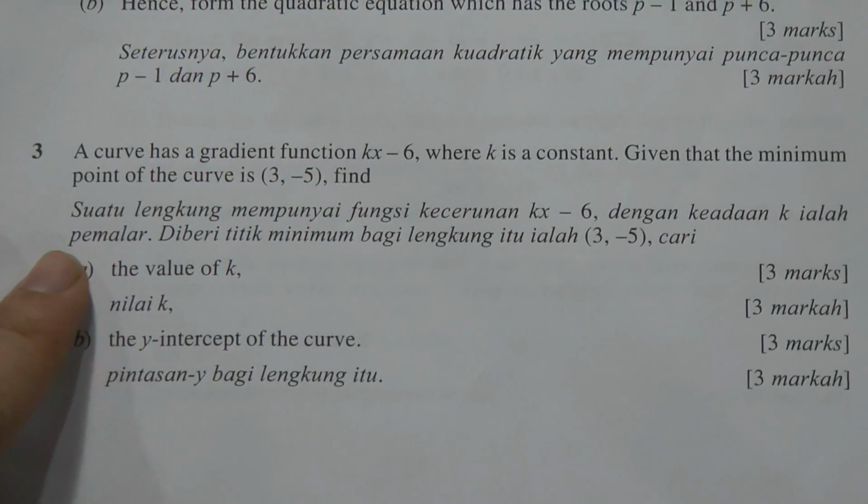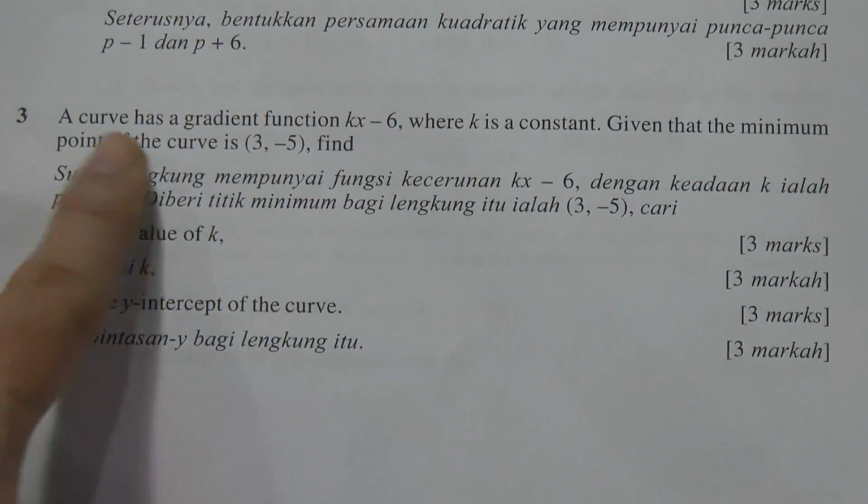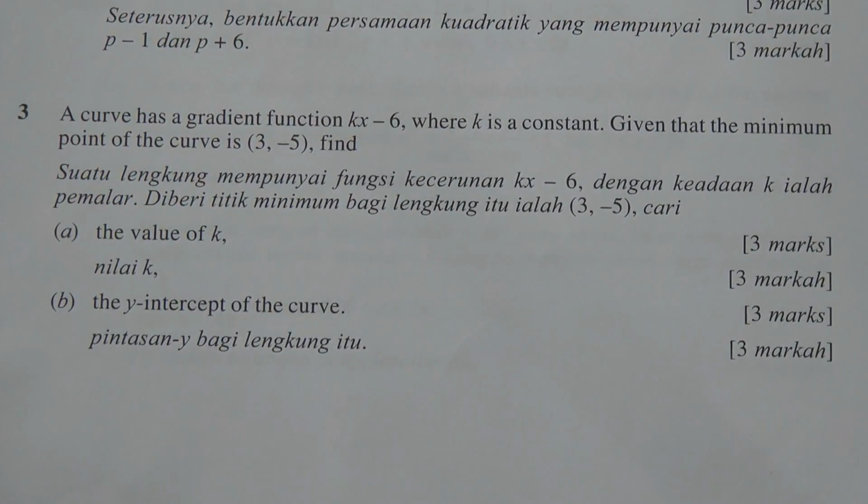Okay, question number 3. This one, a curve have the gradient kx minus 6, where k is the constant, given that the minimum point of the curve is 3 and -5. So he asks you to find the value of k and then find the y-intercept of the curve.